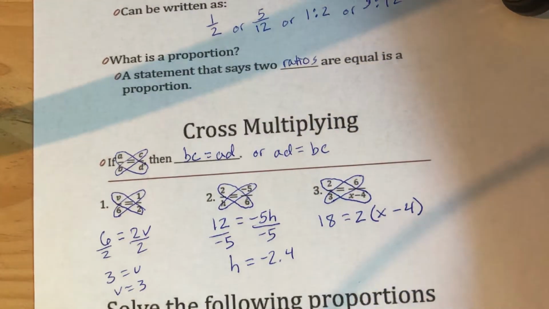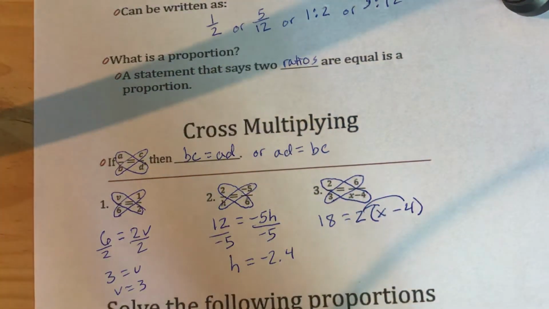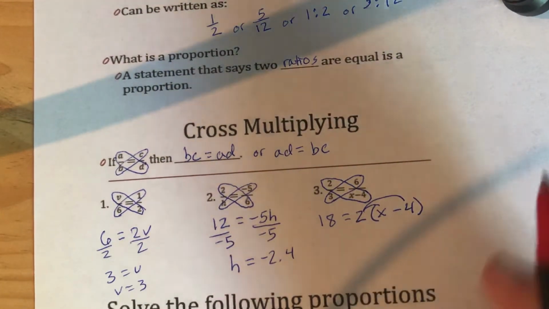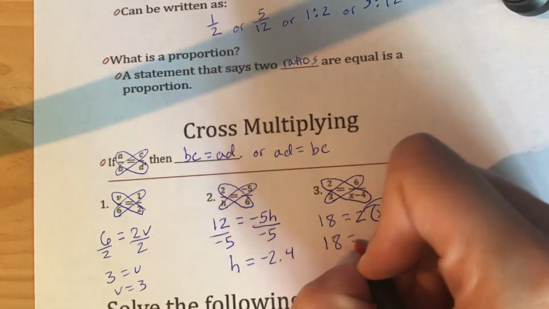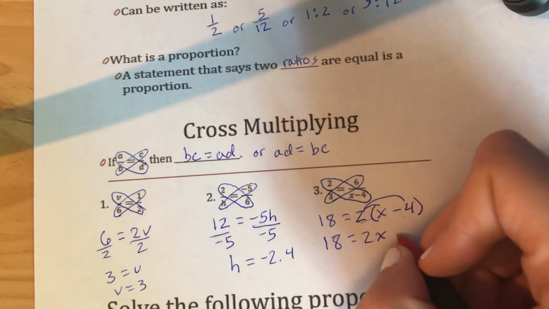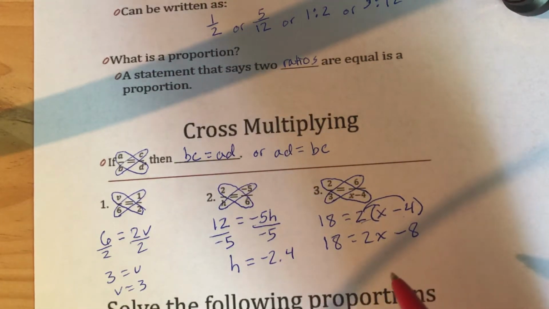So with that said, I have to distribute the 2 to both. Don't just do 2 times x and say I'm done. No, you have to multiply the 2 by both the x and by the -4. So 18 should equal 2 times x, which is 2x, and then 2 times -4, which is -8. This is the biggest mistake that I see people make, is they forget to distribute when there's a binomial.